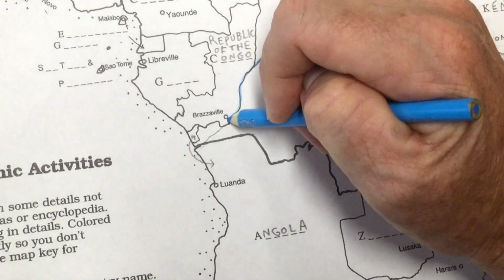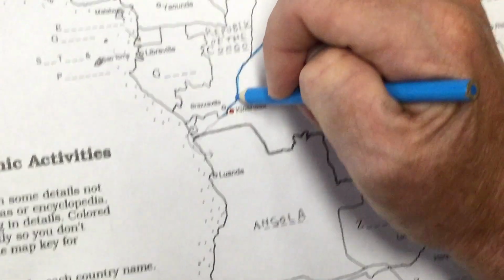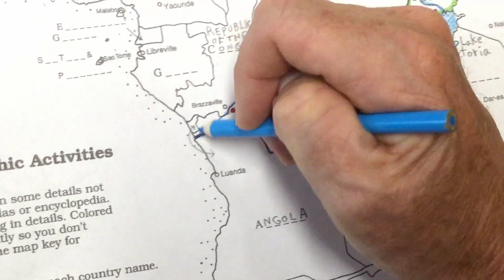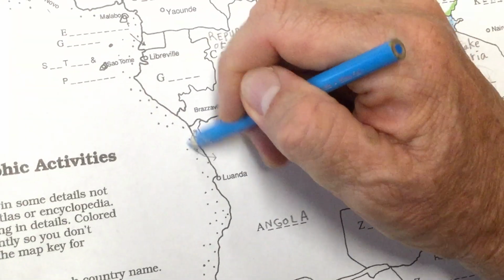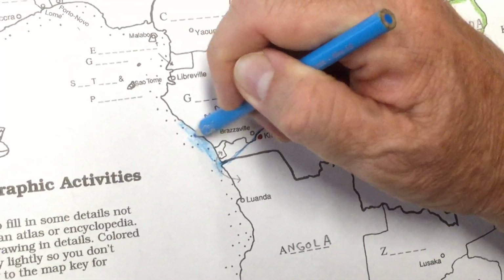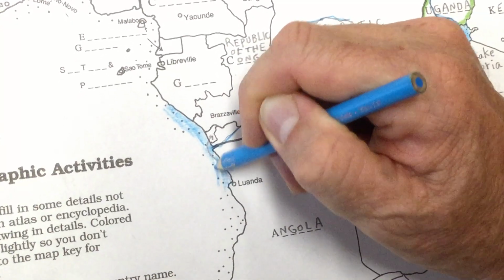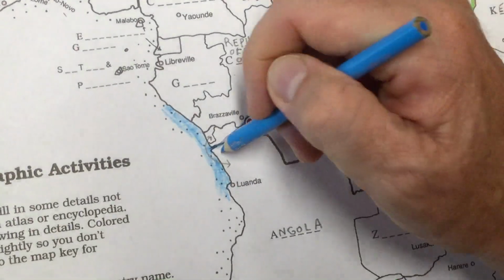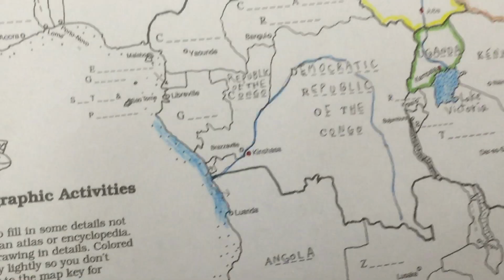It follows that natural boundary between these two countries, and it comes right down. Here's the mouth where it enters into the ocean. You could put a little blue on the coast while I'm at it. We'll be doing that little by little as we go around the map. Whenever we do a coastal country, we could do a little bit more of the coast.